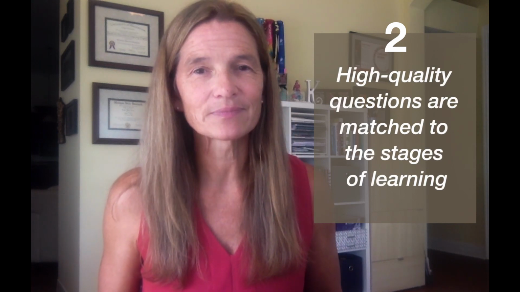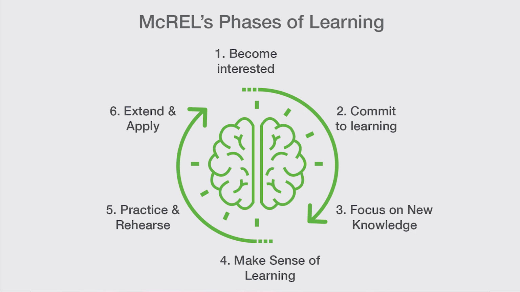The second characteristic is also about matching questions to learning, this time to the stages of the learning process. We know from cognitive science that when our questions are tailored to the phase of learning our students are in, we can effectively move their learning forward.